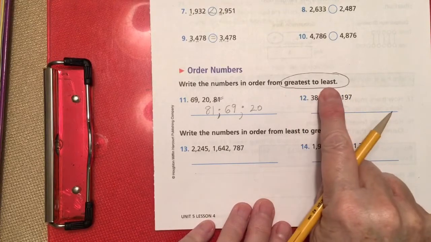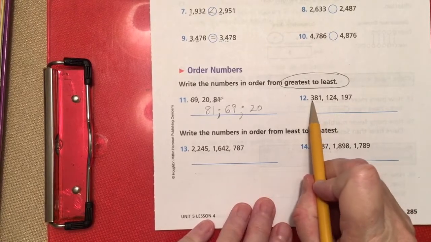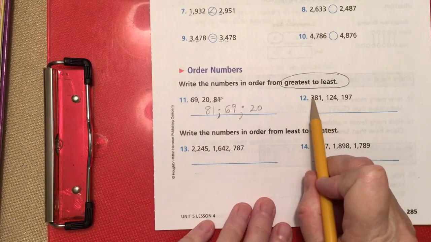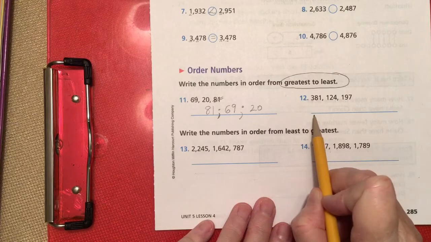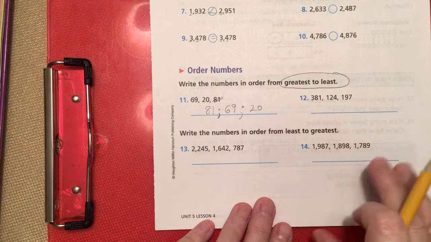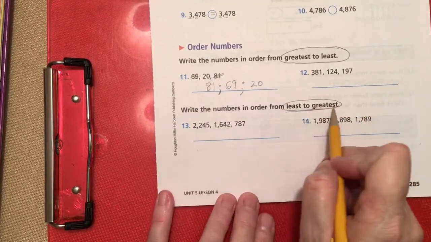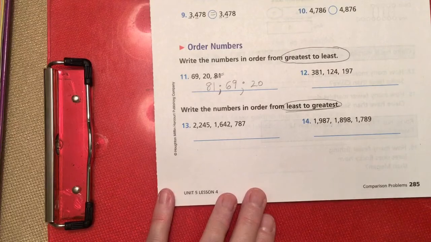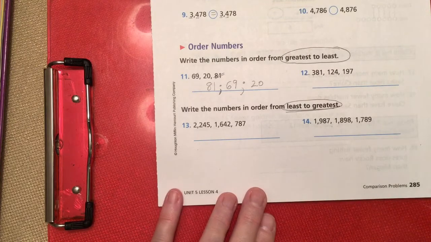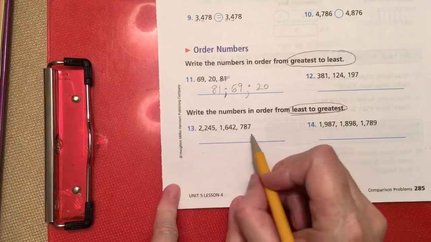Greatest to least. Look at your greatest place value position first, boys and girls. So this is going to be your first number that you're writing. Okay, then you'll have to compare these two. All right, the next one says least to greatest for the directions. Ordering the numbers from least to greatest. The smallest number first.